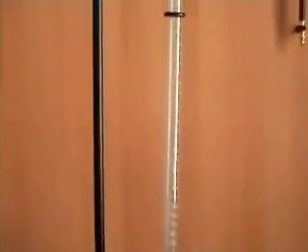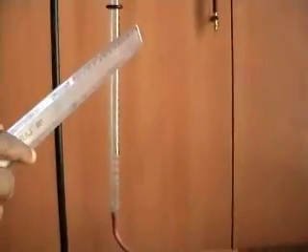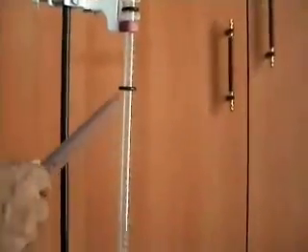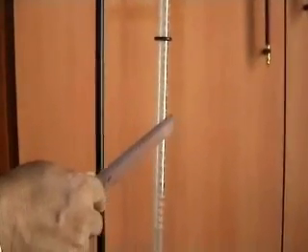When you adjust for streamlined motion, the time taken for a given volume of liquid to flow through the capillary tube depends on the pressure head between the two ends of the capillary tube, that is, this side and that side. When the water starts flowing down, the height of the liquid column decreases.